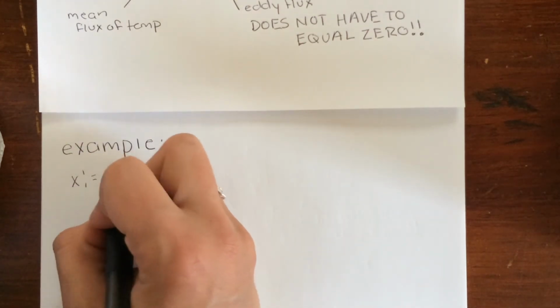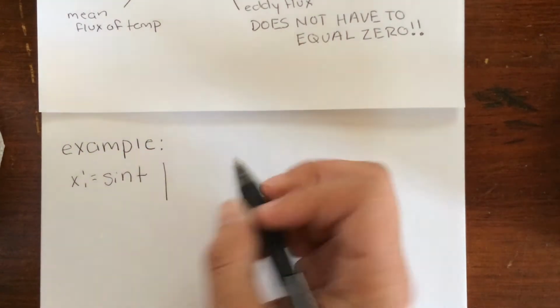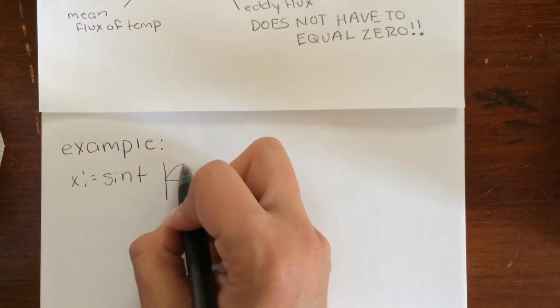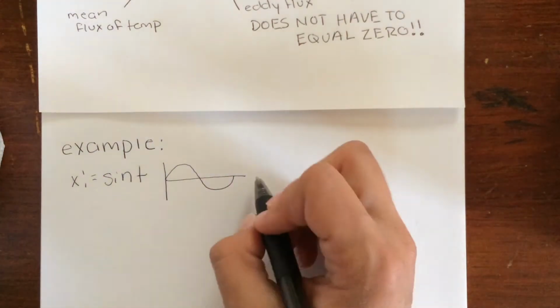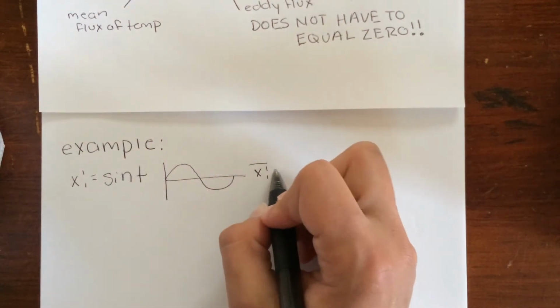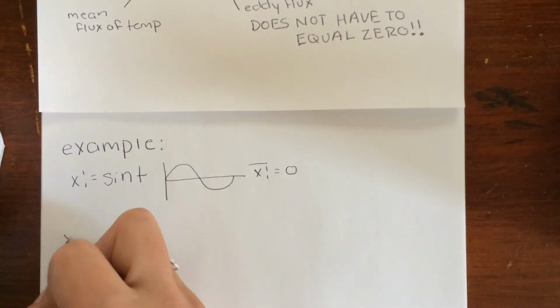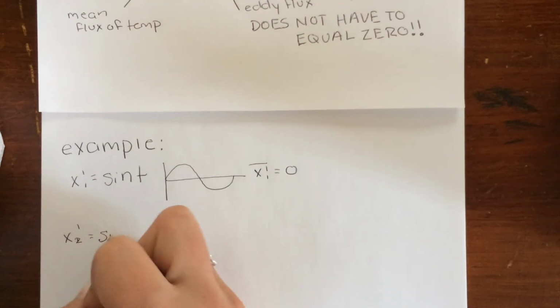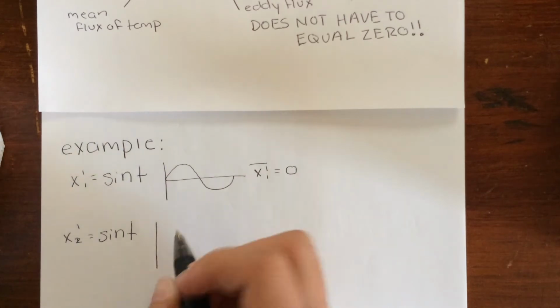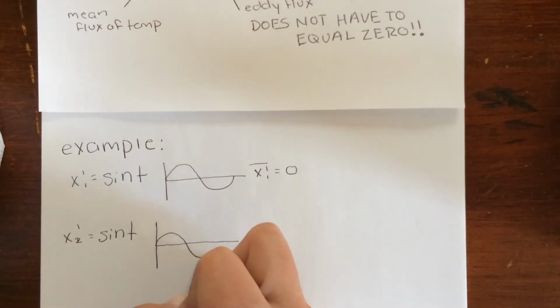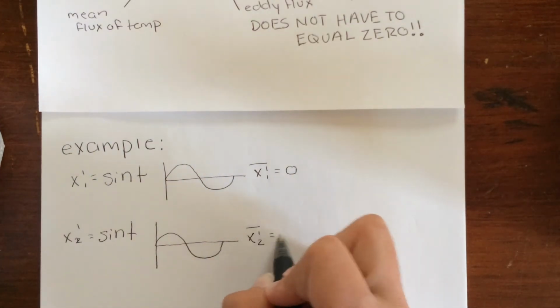Imagine our first anomaly can be described by the sine function. Simple sine curve, and as always, the average is 0. Let's say our second anomaly can also be described by the sine function. Our plotted anomaly as a function of time looks the same as before, and the average is again 0.